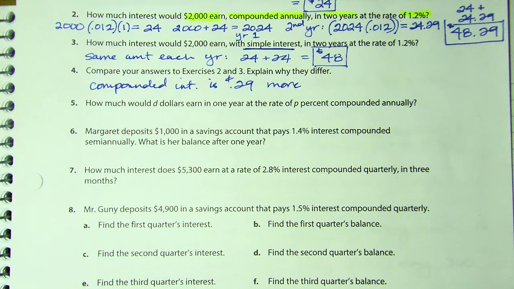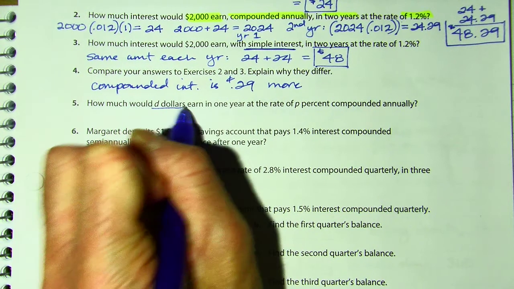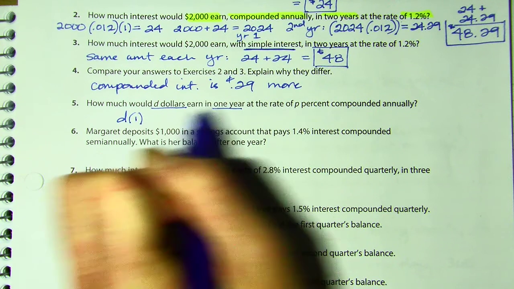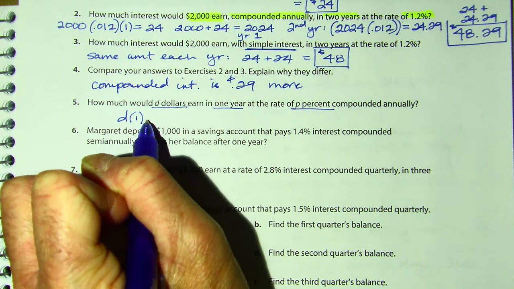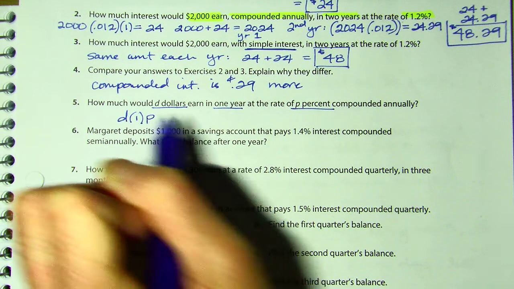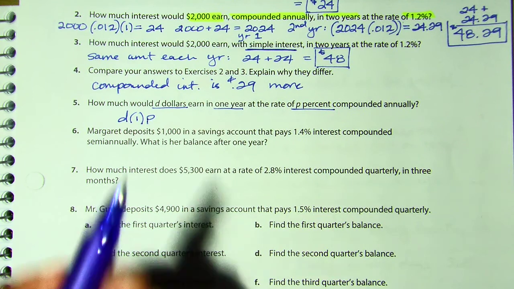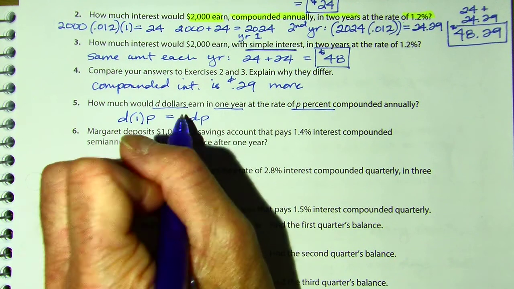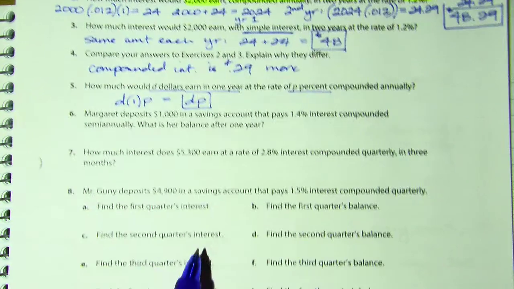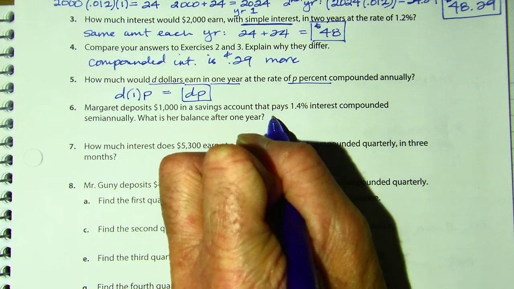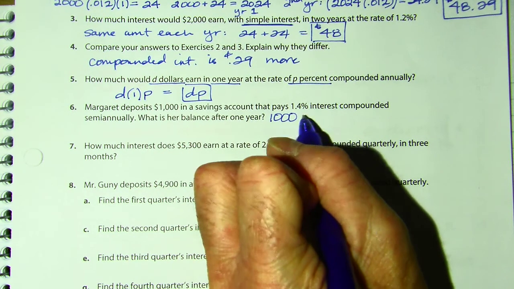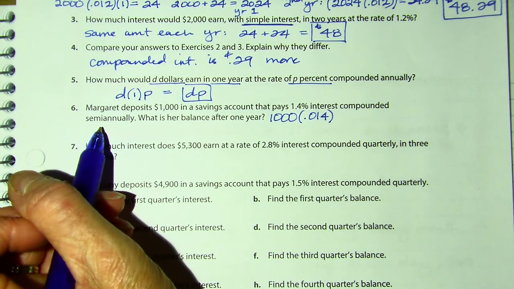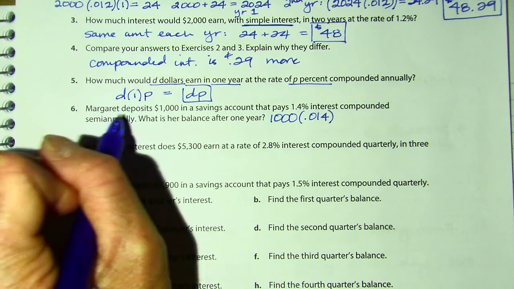Number 5, how much in D dollars in 1 year, so times 1, times the rate of P% compounded annually. And that's all I have is D times P. Number 6, she deposits $1,000 in a savings account paying 0.014, compounded semi-annually.